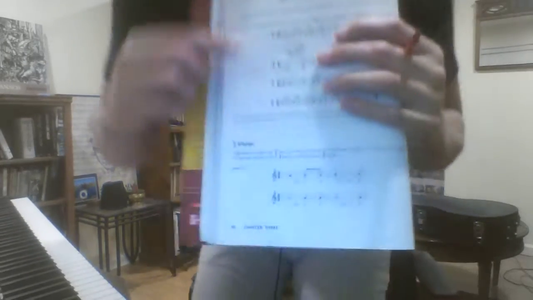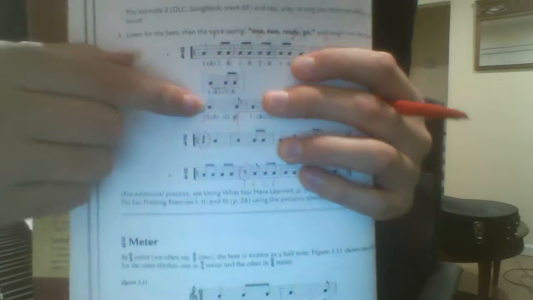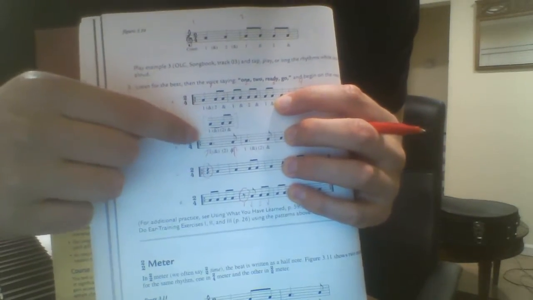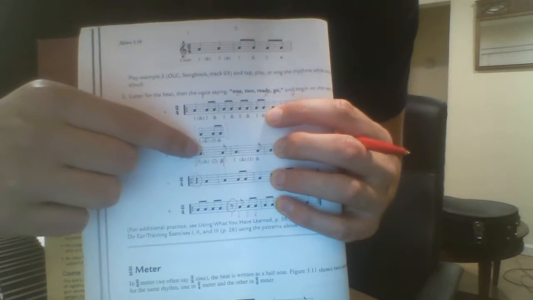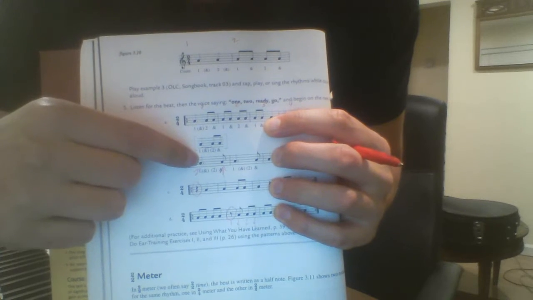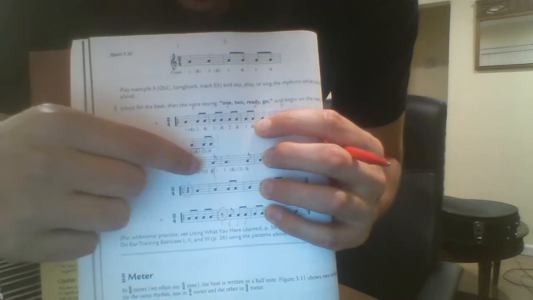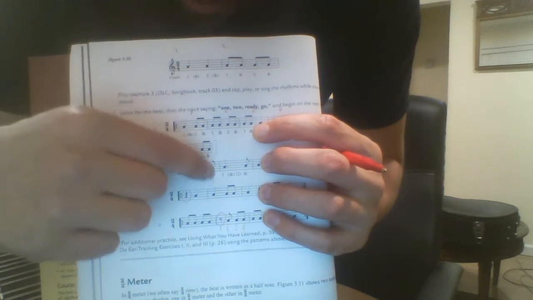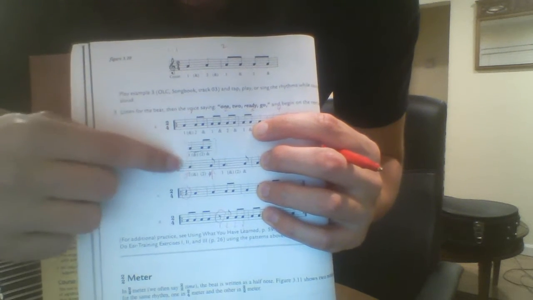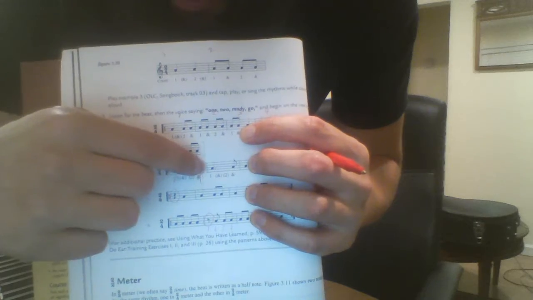So example B, we have a dotted quarter note to start with, right? So I'm talking about this right here, dotted quarter note, and then an 8th note. So in measure 1, that's what we have. So remember, our dotted quarter note gets 1.5 beats. So we're going to count this as 1 and 2. And then on the and of 2, we have an 8th note. So you have to clap here as well. So I'm going to clap on 1 and the and of 2.